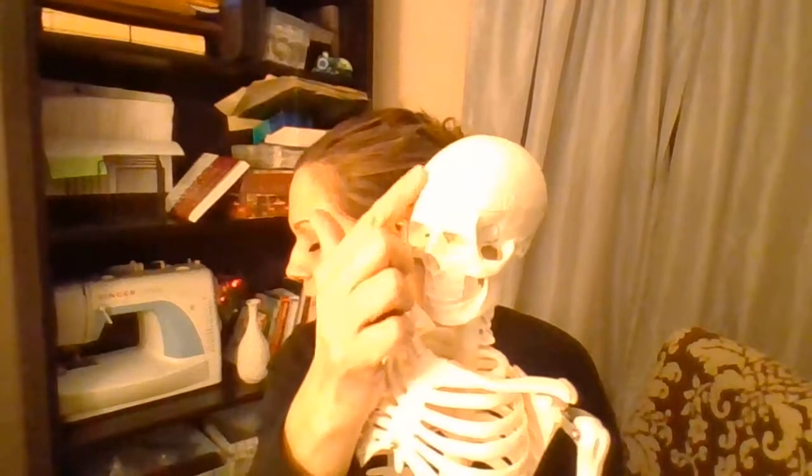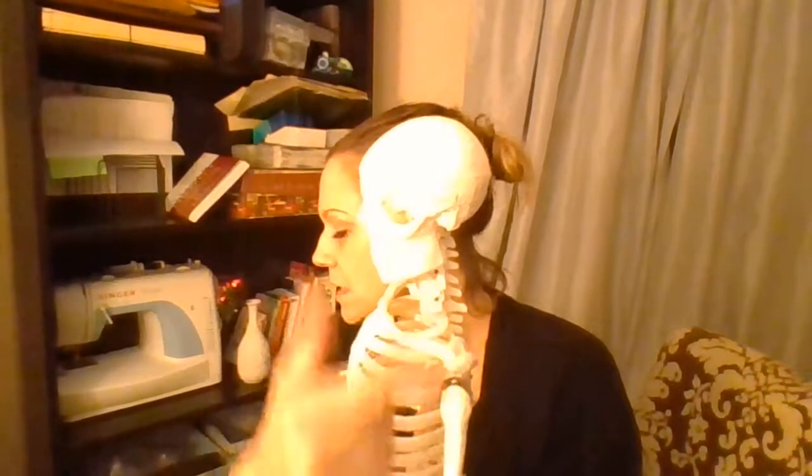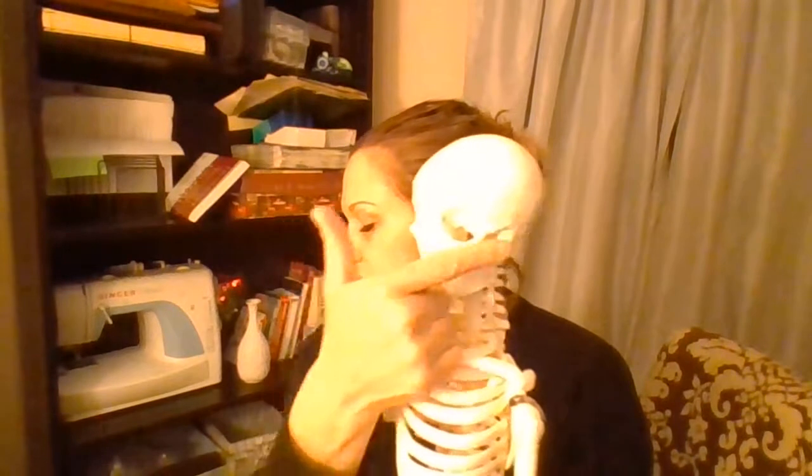You got mandible right here, maxilla on the top, frontal right here, occipital back here, parietal on the sides right here. Temporal is where our temple is, zygomatic is our cheekbone, and inferior skull.